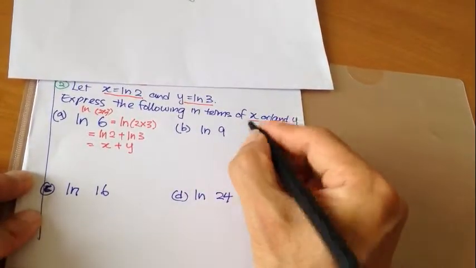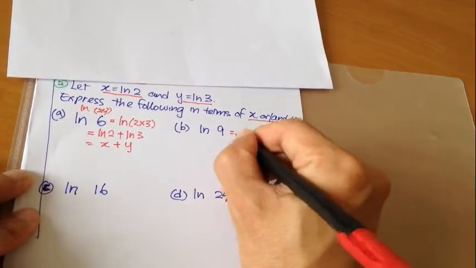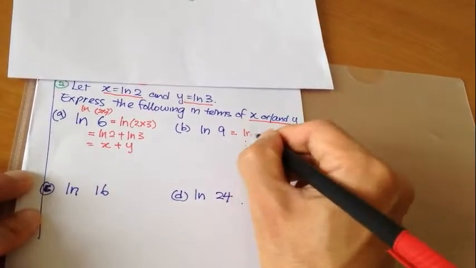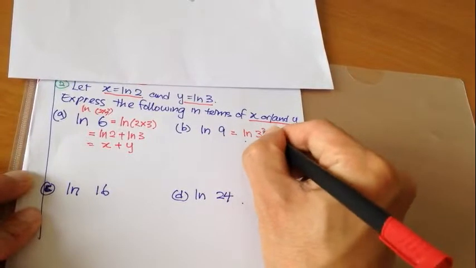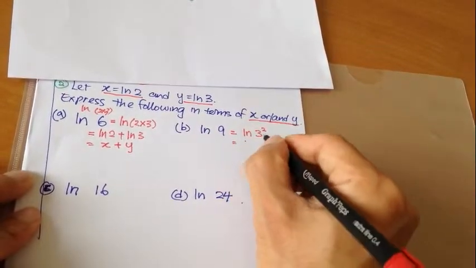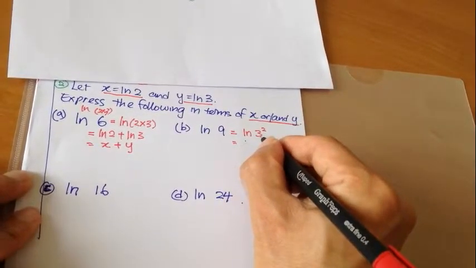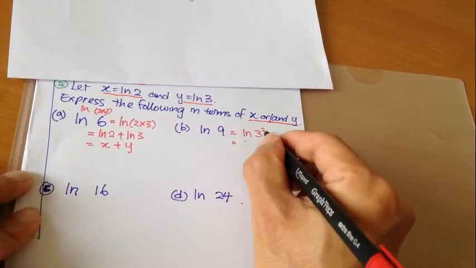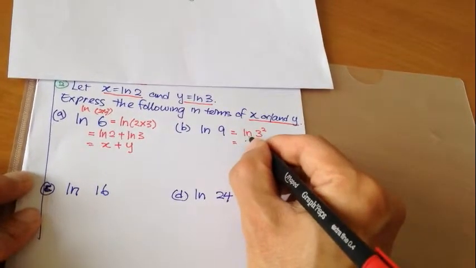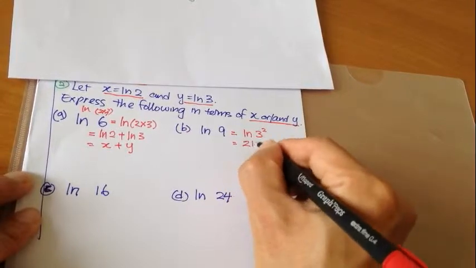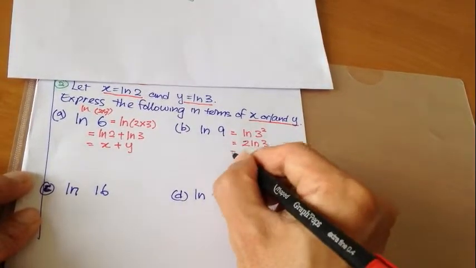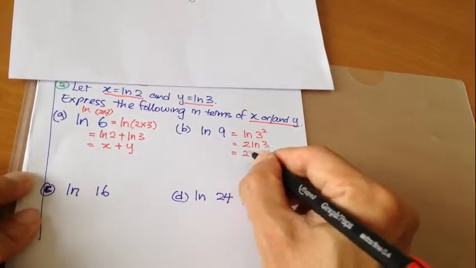How about ln9, natural log of 9? Natural log of 9 can be thought of as natural log of 3 squared. So here the factor is 3 and the exponent is 2. There's a logarithm in front, so the 2 can go down. So 2 ln3. And ln3 itself is y, so this is 2y.